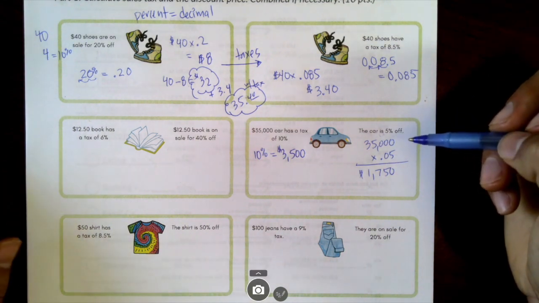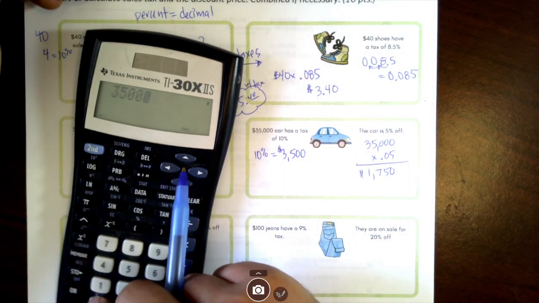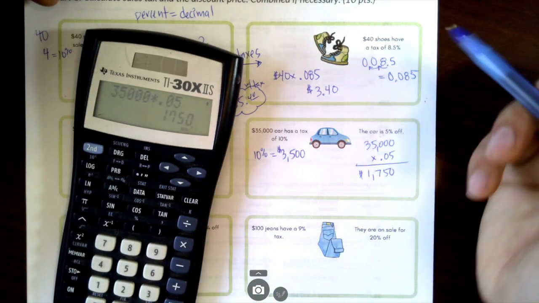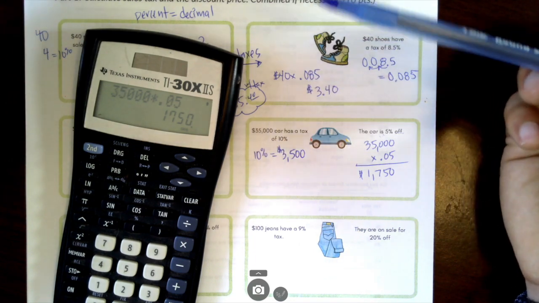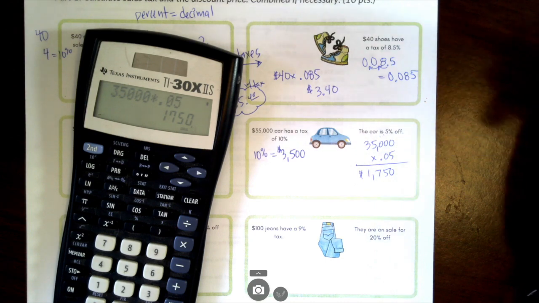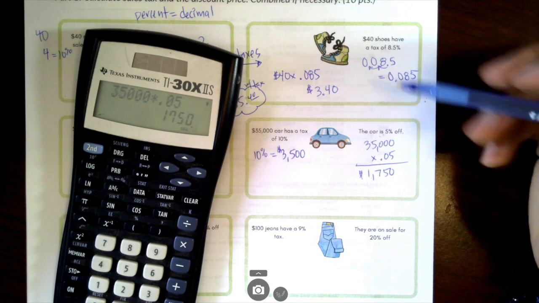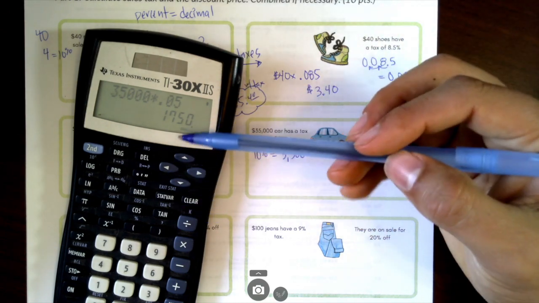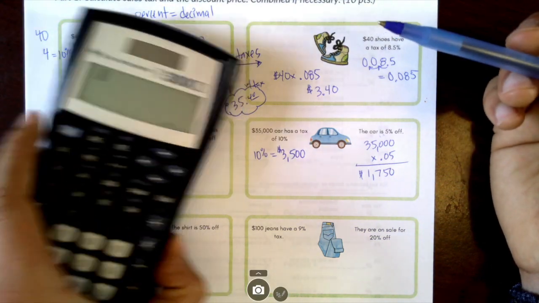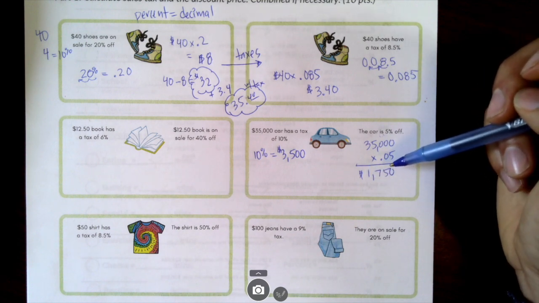You can get your calculator if you don't trust me. Just get your calculator, multiply 35,000 times 0.05. And so you get 1,750. Now be careful. Some of you guys are going to multiply times 0.5. 0.5 is 50%. This is not 50% off, okay? This is only 5% off. So if you were to do times 0.5, you're going to say, oh, look, I'm saving $17,500, but you're not. You're only saving $1,750, okay?